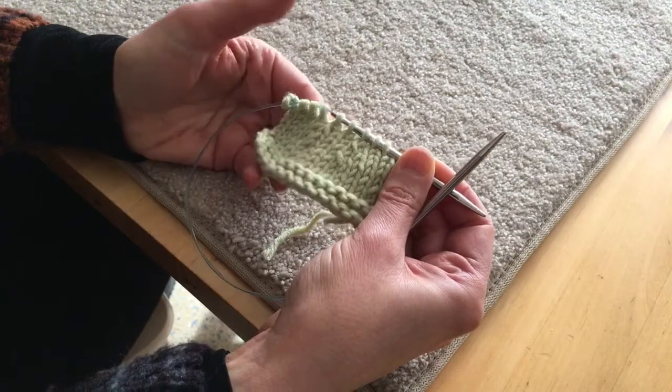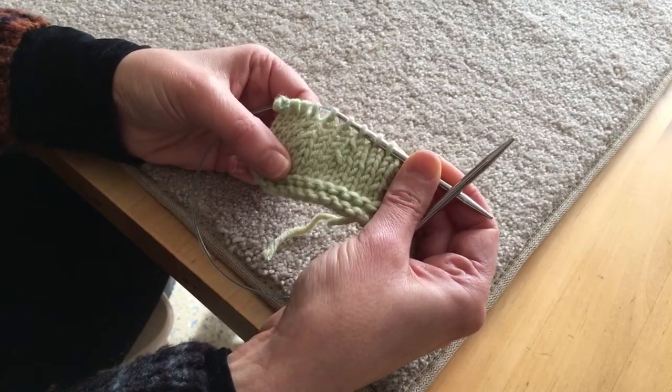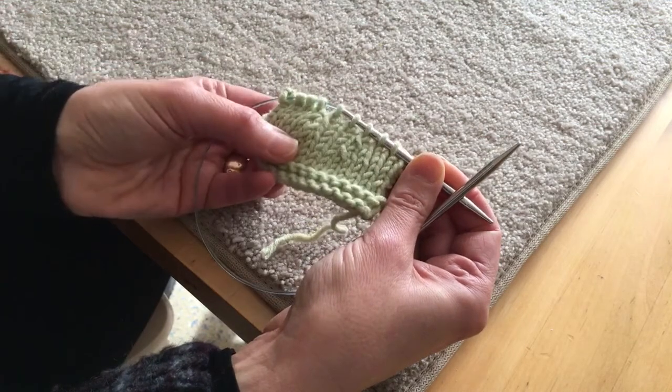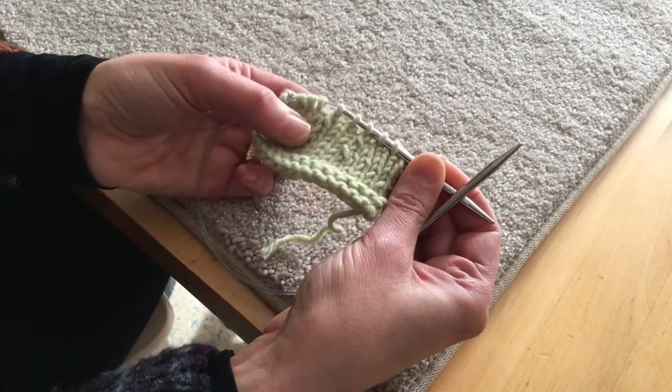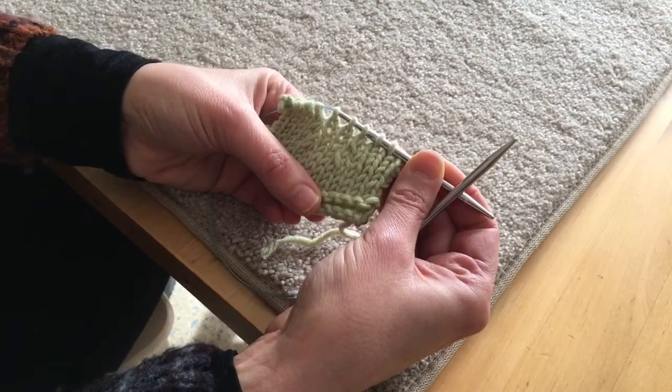We've talked about yarn over, let's talk about decreases. We've got knit two together, and that one's easy. It's exactly what it says on the tin, knit two stitches together. That leans to the right. You can see the stitch there and there. We need a left leaning decrease to go with.